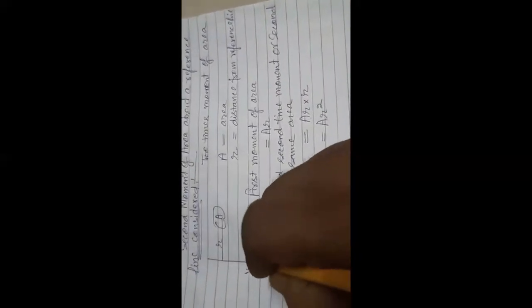So AR into R is AR square. Suppose the reference line is the y-axis, so this will be Iyy. This is the second moment of area.